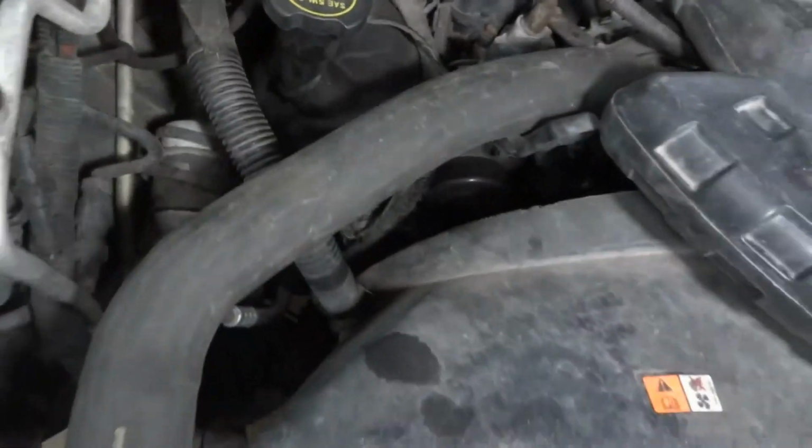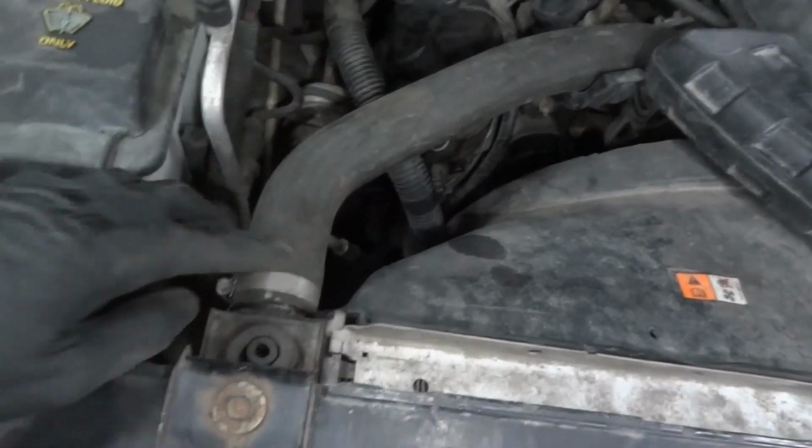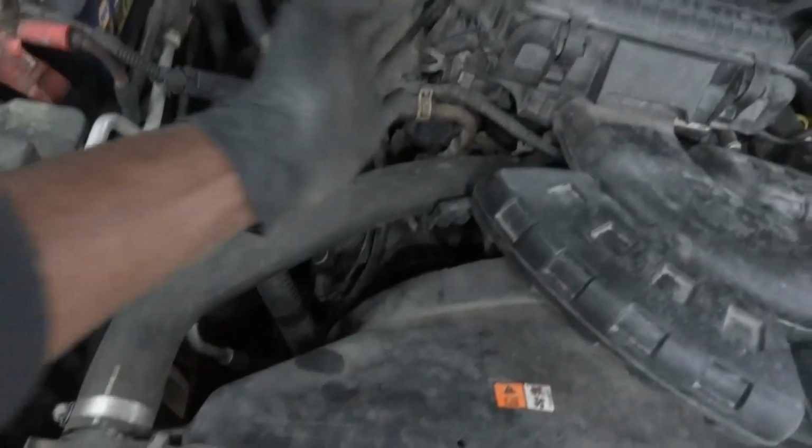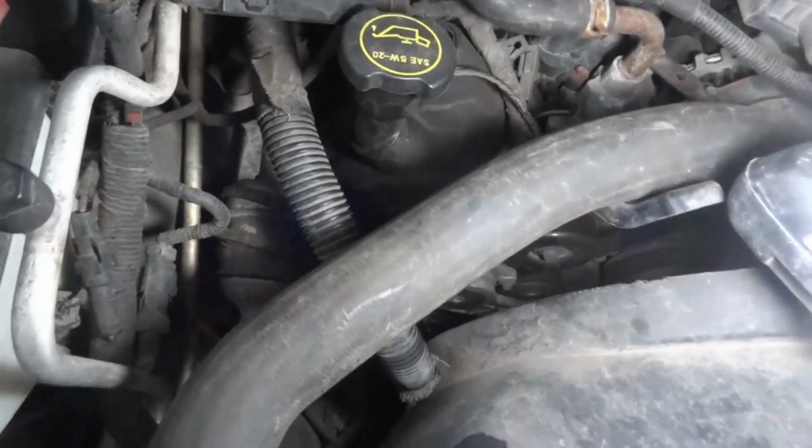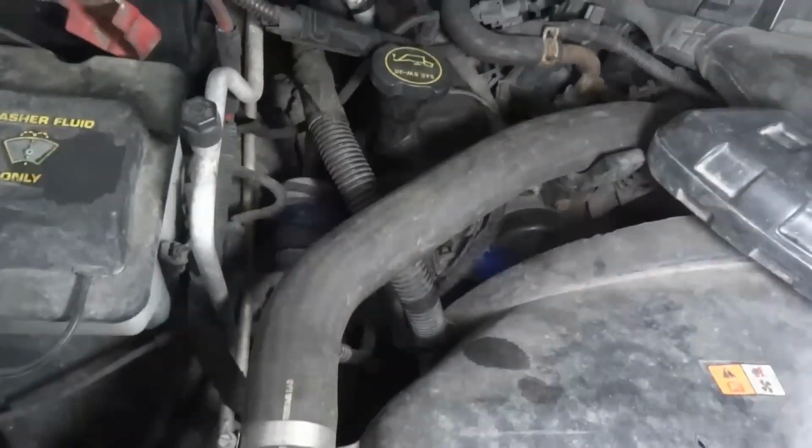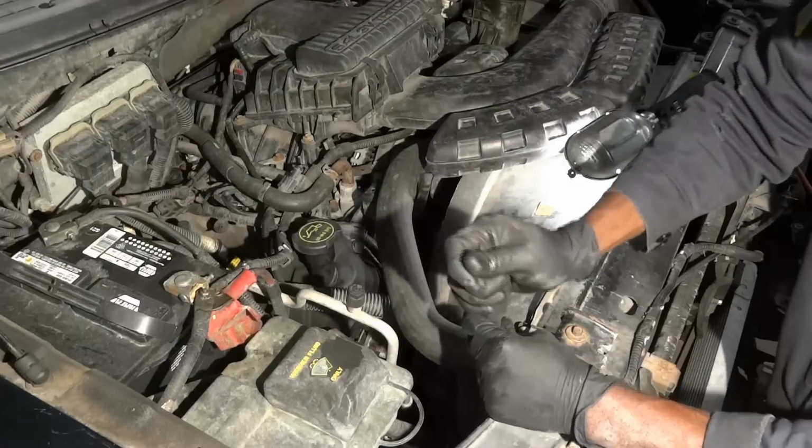I'm going to disconnect this upper radiator hose. I'm gonna disconnect it from this clamp over here, and then I'm just gonna push it back to get it out of the way so we can get to the wiring harness easily and do our repair. Okay, so I'm gonna seat you guys over here so we can do that.